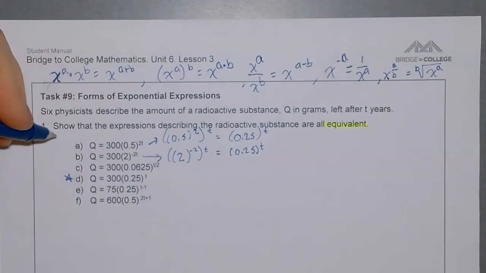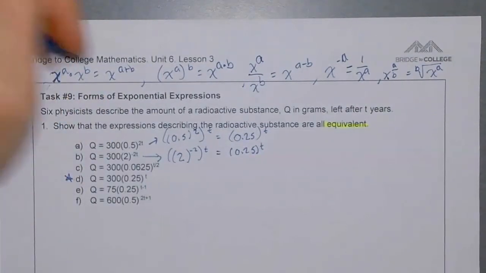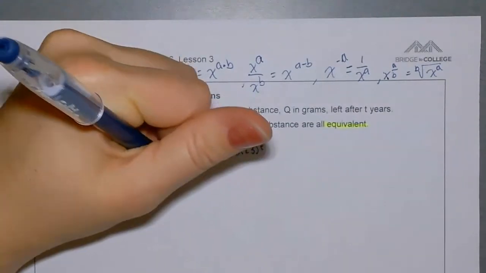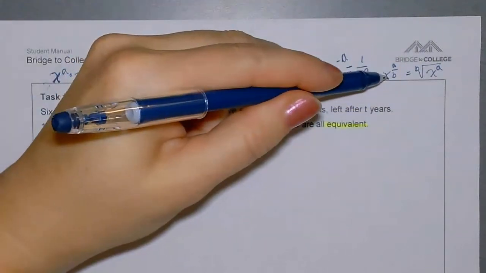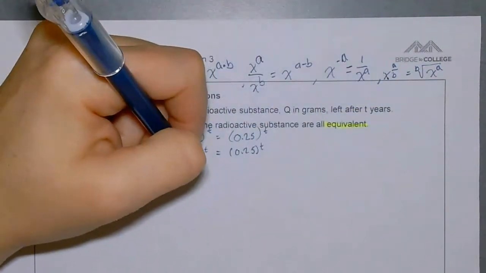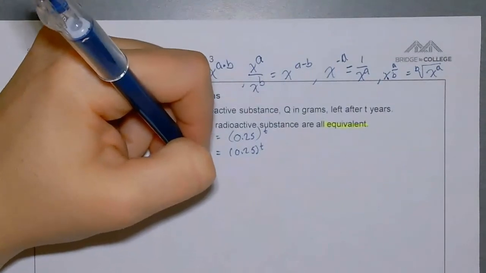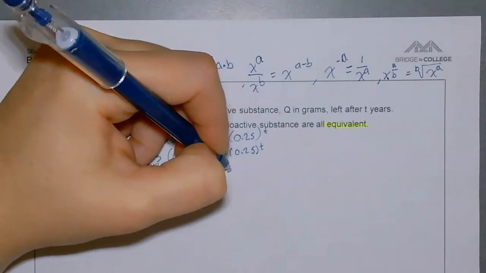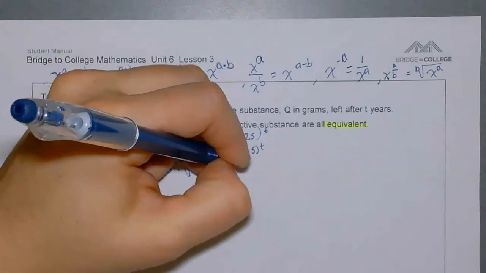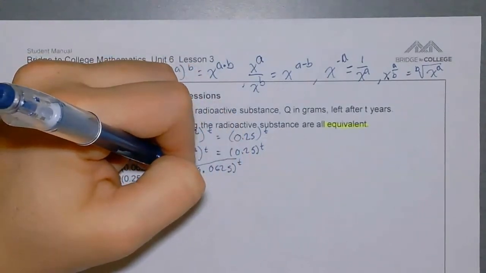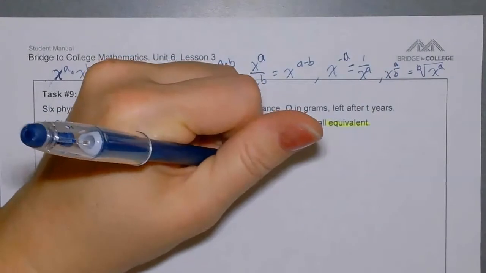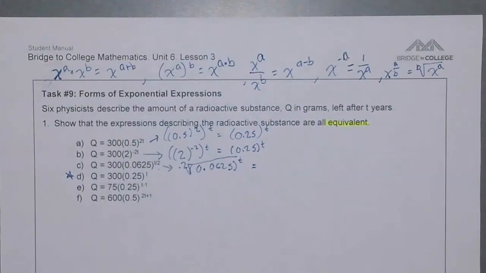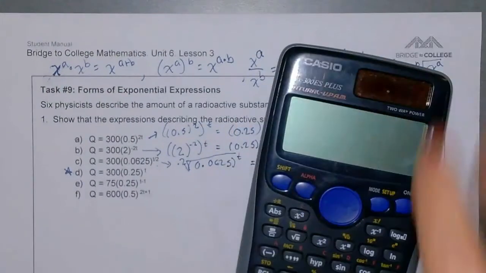Those weren't too bad. All right, take a look at C. Maybe try it on your own. Again, the 300's the same, but we've got 0.0625 to the t over 2. Fraction exponent. That looks like this over here, which means I should have 0.0625 with a radical. It's going to be to the t power, but radical 2. So it's a square root. So I need to find the square root of 0.0625, which might require a calculator.